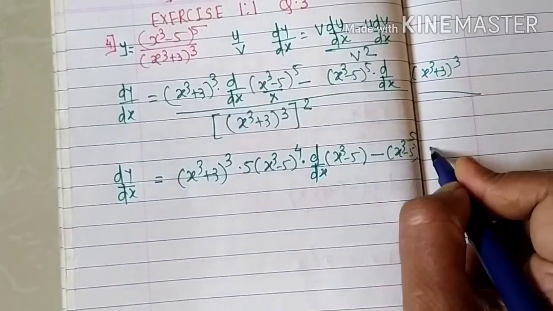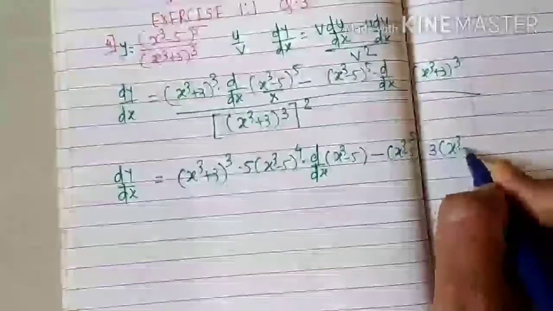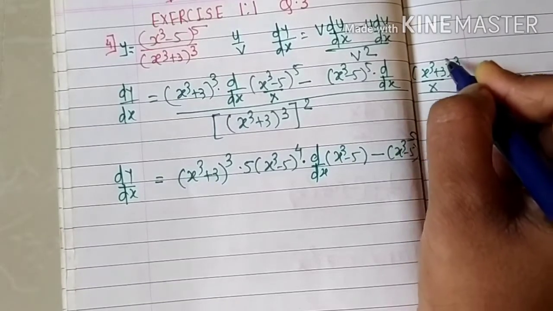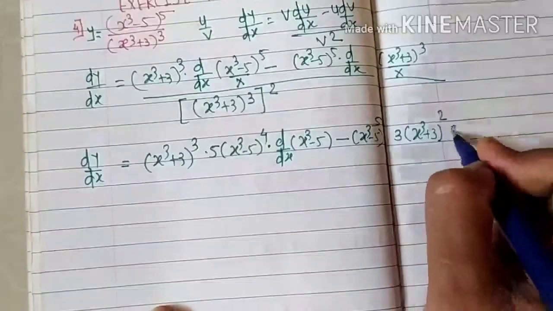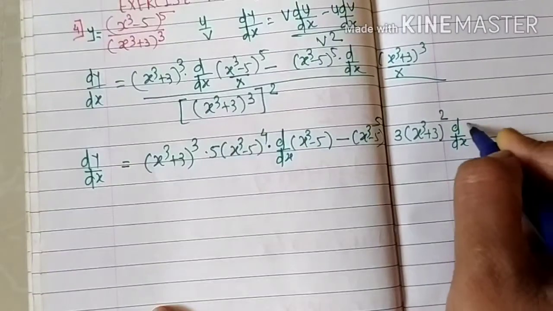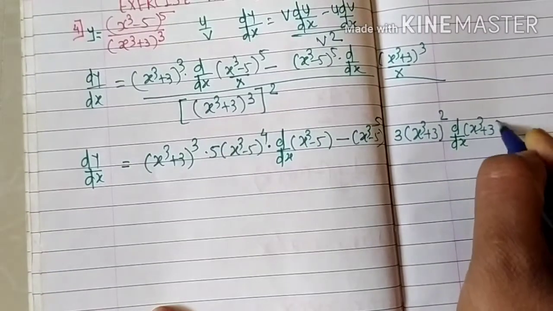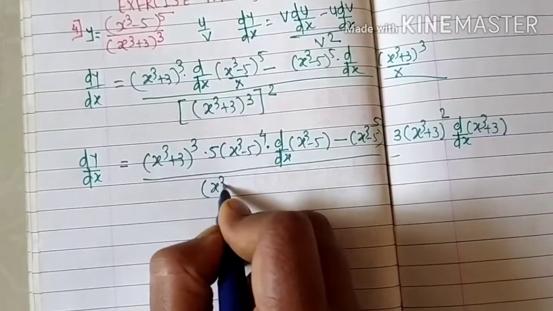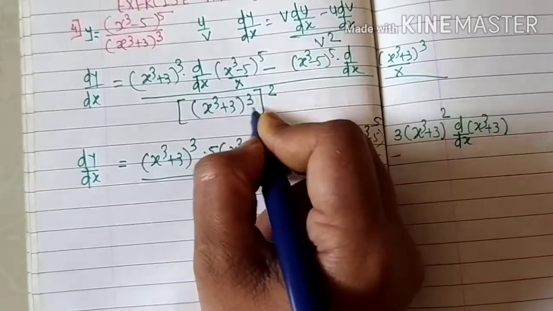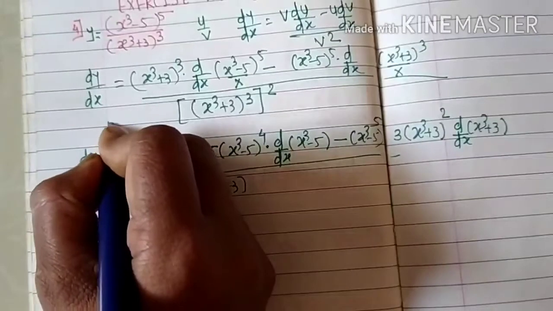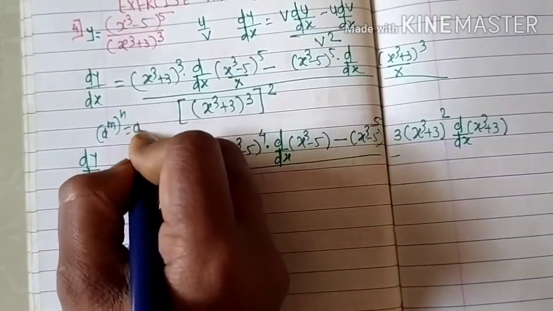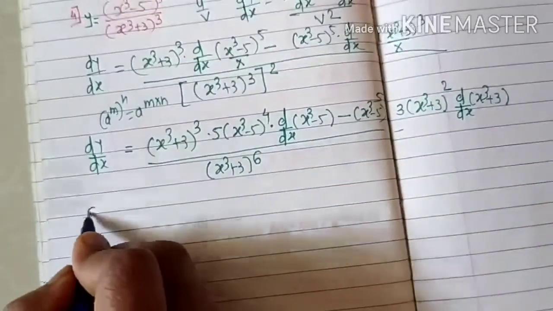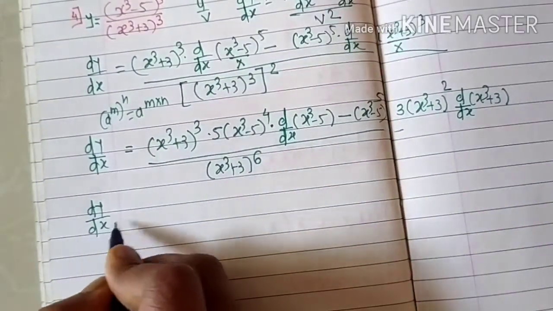Then the derivative of this one: 3 into (x cube plus 3) raised to 3 minus 1, that is 2, again x raised to n form, then into the derivative of the inside term, that is the derivative of x cube plus 3, divided by the denominator square, that is ((x cube plus 3) raised to 3) raised to 2, meaning (a raised to m) raised to n is a raised to m into n, that is raised to power 6. Then find the derivative dy by dx.